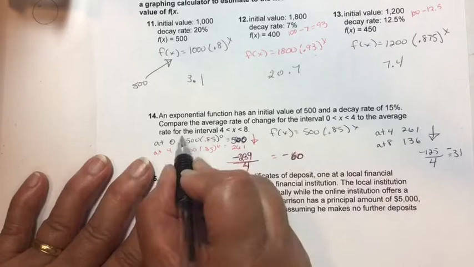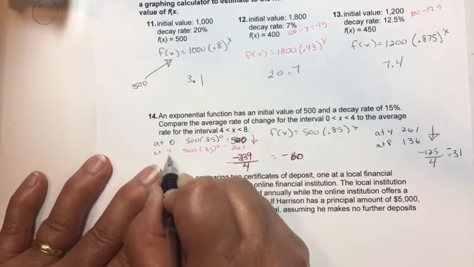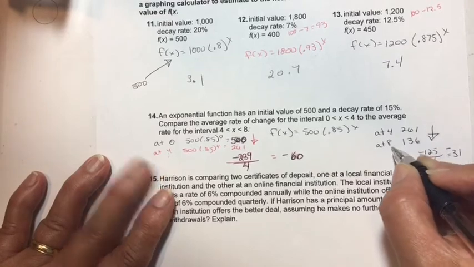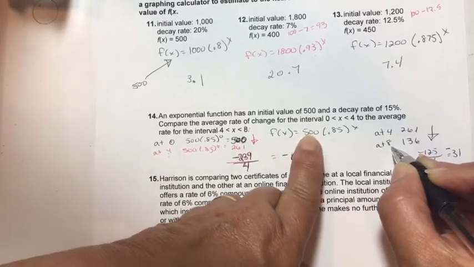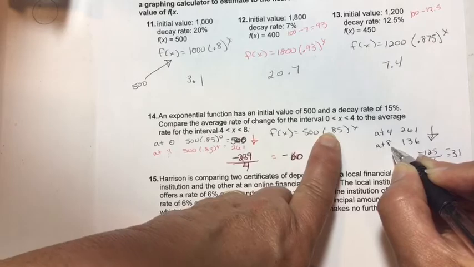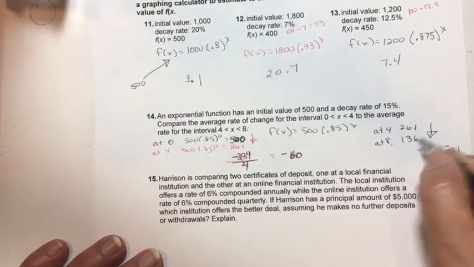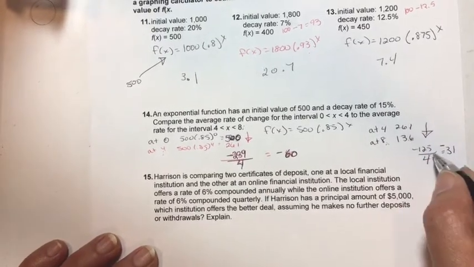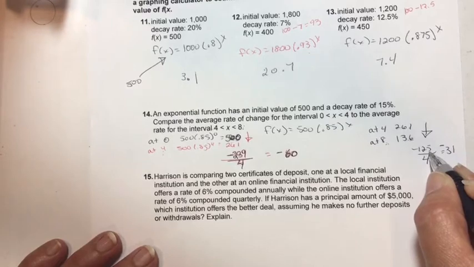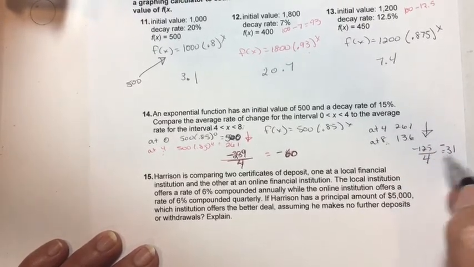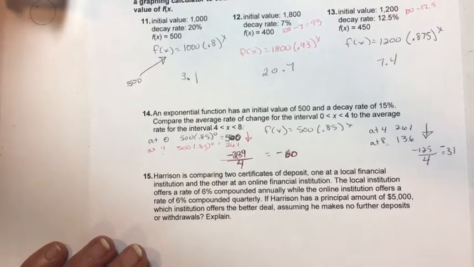Okay, now I need to check the next interval from 4 to 8. Well, I already did the 4. That was the 261. At the 8, you would put in your calculator 500 times 0.85 to the 8th power, and you'd get 136. So from 261 to 136, it's still going down. This time it went down 125. From 4 to 8 is still 4. Divide, and you can see it went down 31.